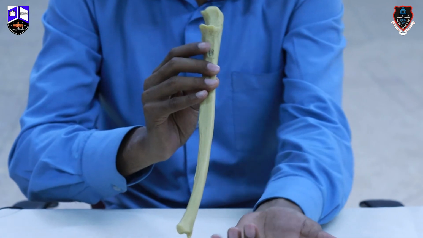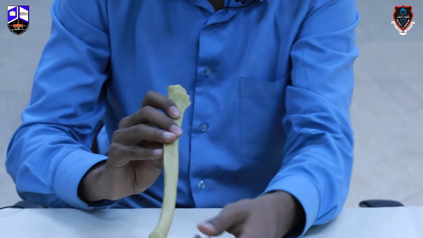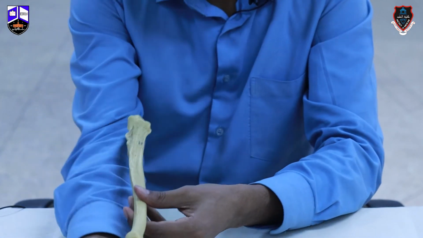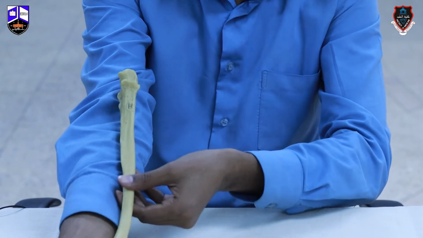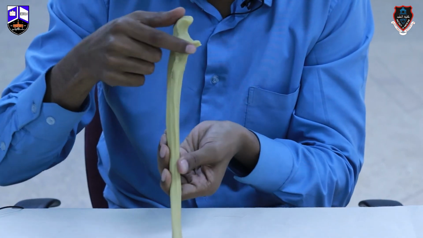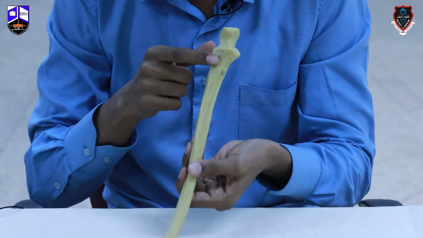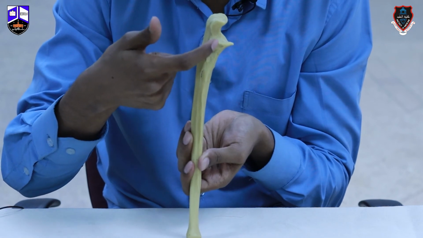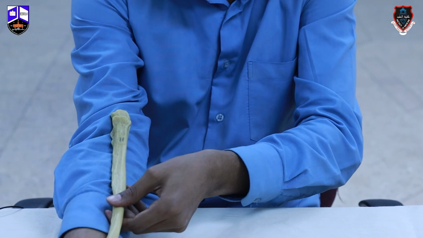So this is my right ulna. This portion is superiorly and the trochlear notch is anteriorly, and the radial notch is laterally. So this is my right ulna.